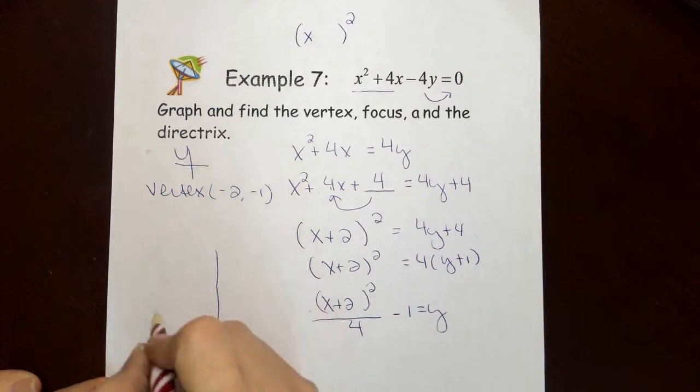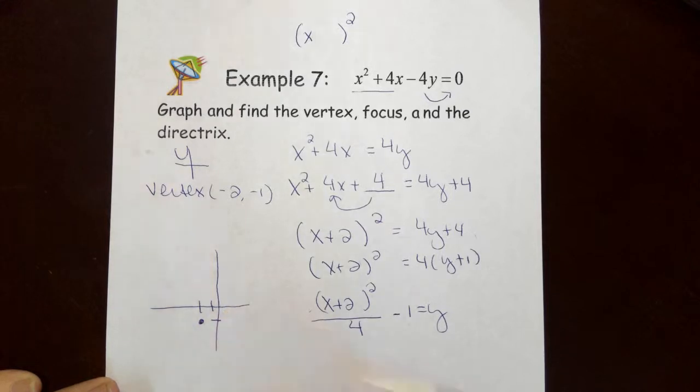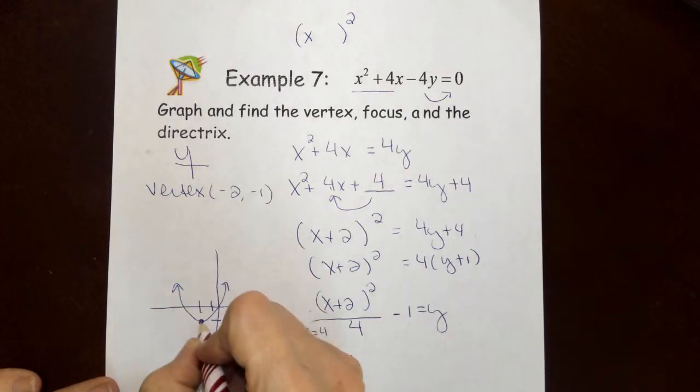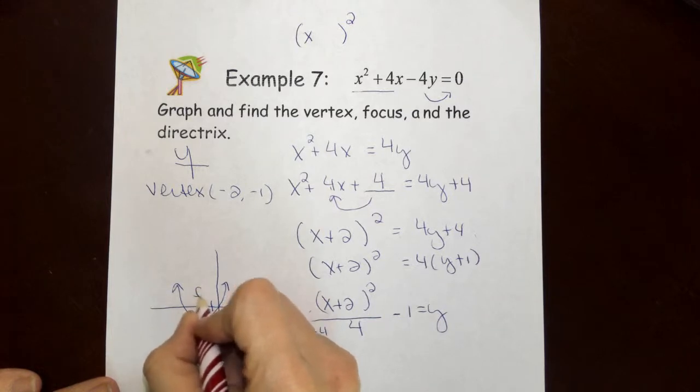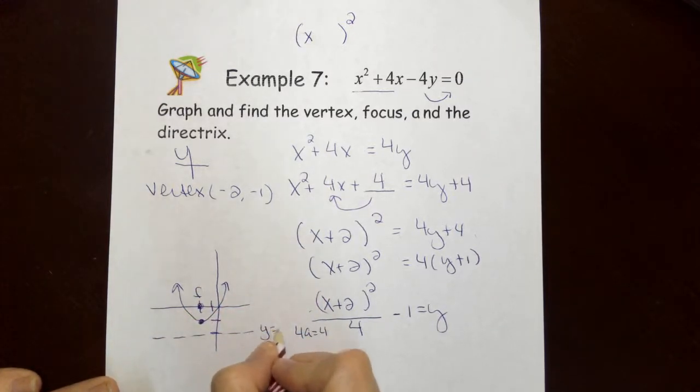So if I go plot negative 2, negative 1, I remember that your denominator is always 4a. So if 4a equals 4, a equals 1. Remember it's going to open up. So if it opens up and I go up 1, there's my focus. And if I go down 1, there's my directrix at y equals negative 2.